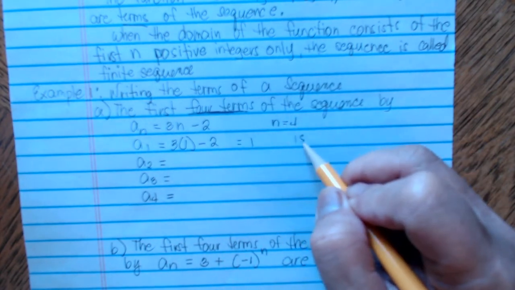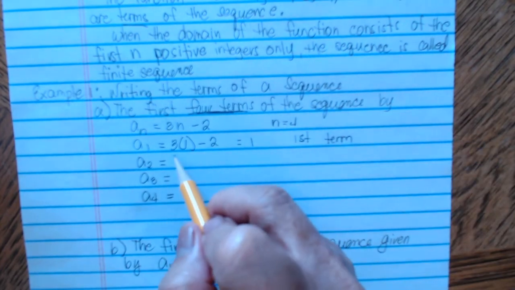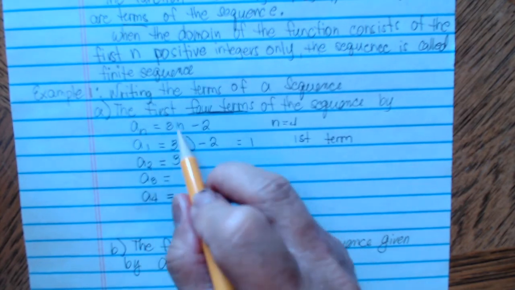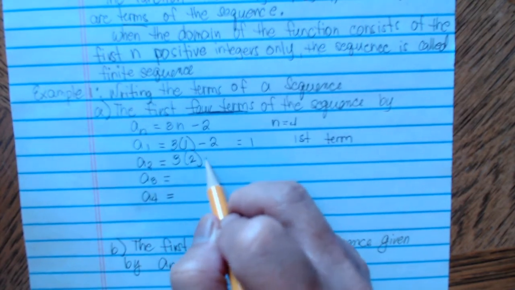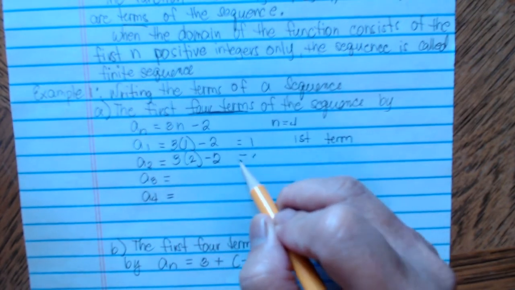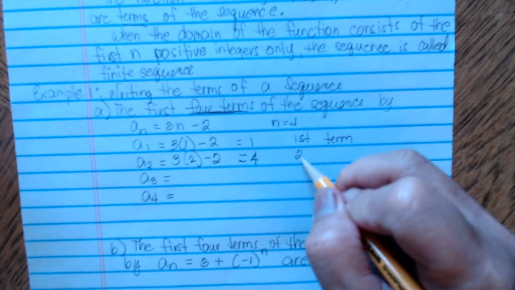This is your first term. And then continue. This is now the second term, so n is 2, so 3 times 2 minus 2, and it should give you 4. Well, because 3 times 2 is 6, minus 2 is 4. So this is your second term.